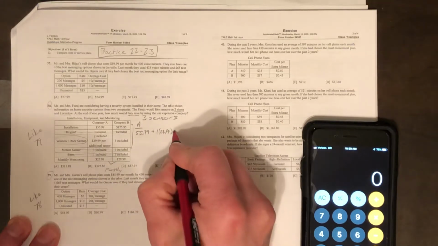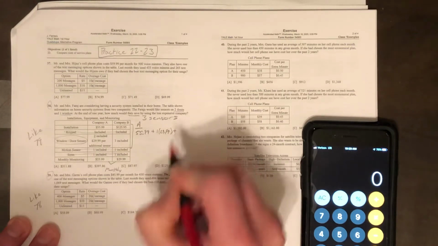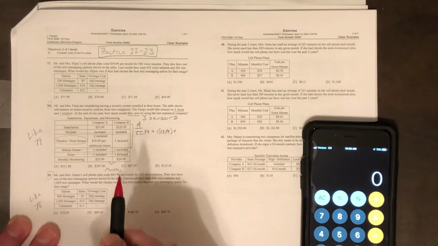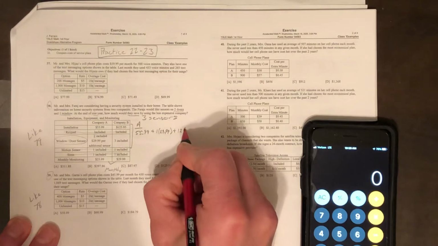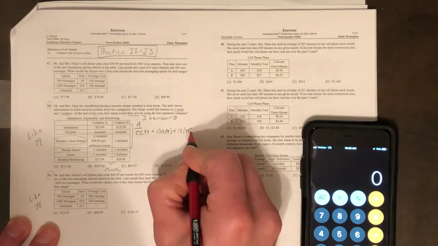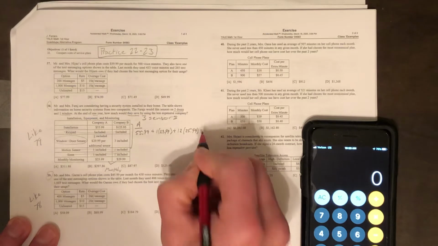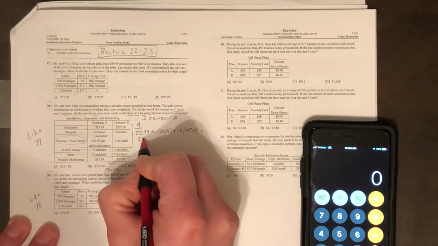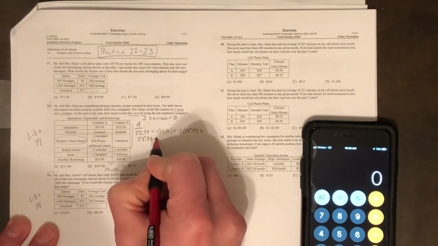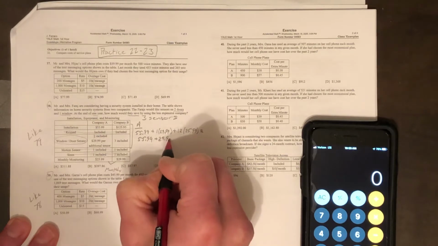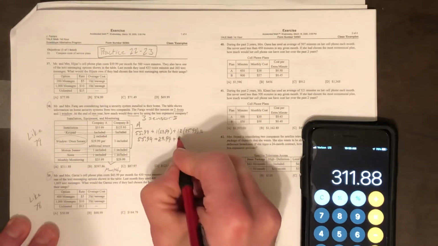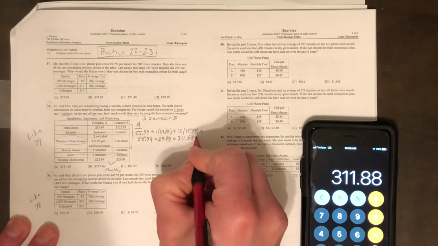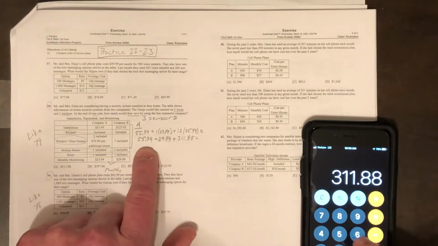Okay, and then the last thing that we have to do for the price here is look at the monthly cost. We're talking about for 1 year, so we have to take 12 times the monthly cost of $25.99. Okay, so if we're doing company A, we got $59.99 for installation. We got $29.99 for the extra sensor, so 1 times that. Then I'm going to take 12 times $25.99 equals $311.88. We're going to add those together, and you can add in any order.